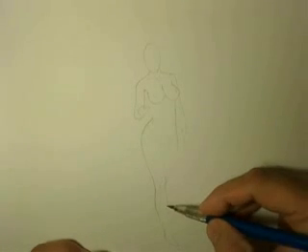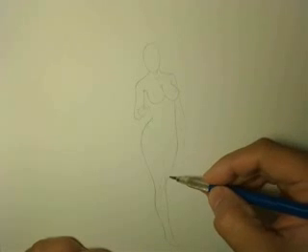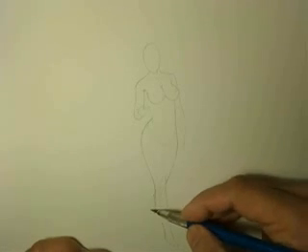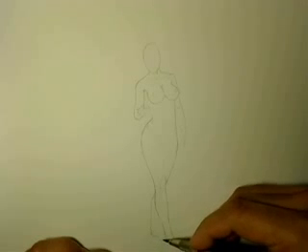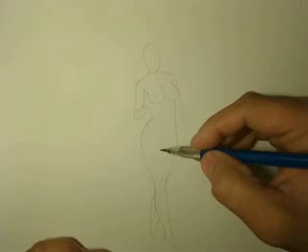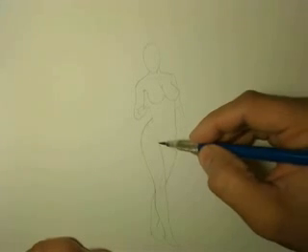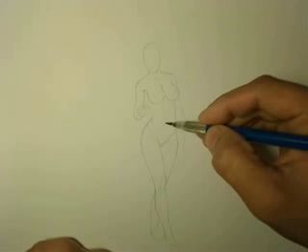As I've said before in the lessons, the power of knowing how to draw the figure from your mind is that it takes the frustration out of how the figure is going to be structured.